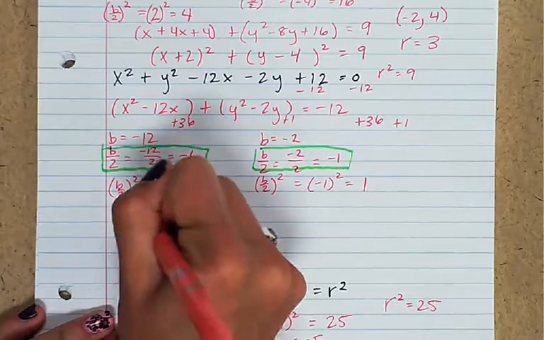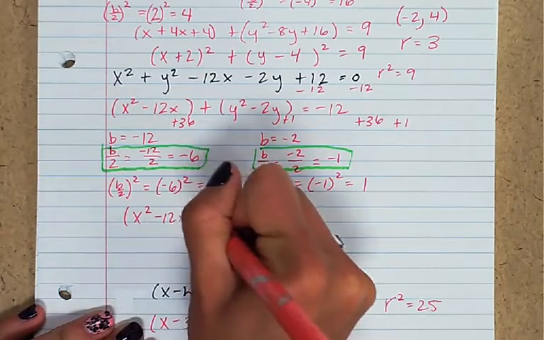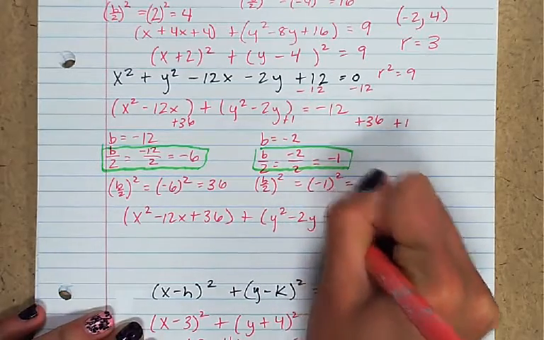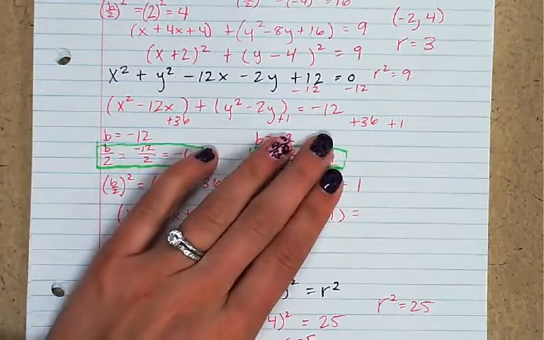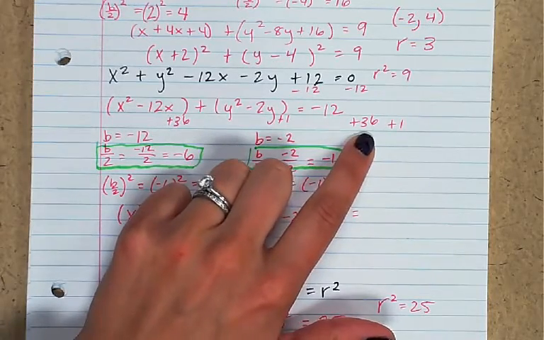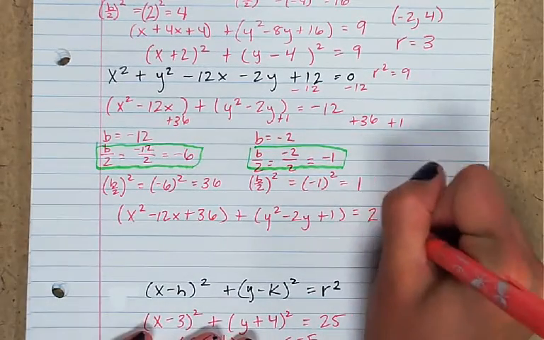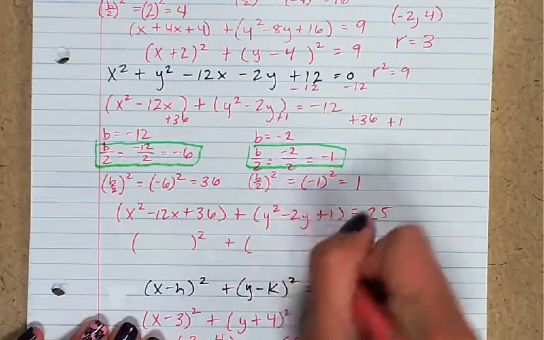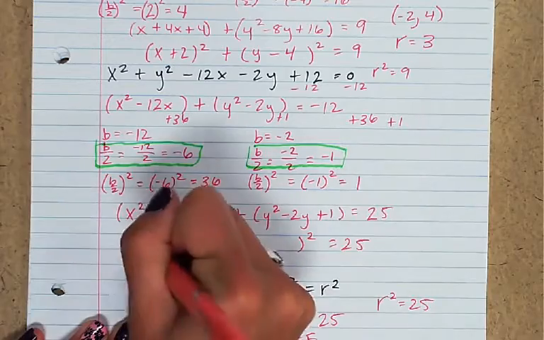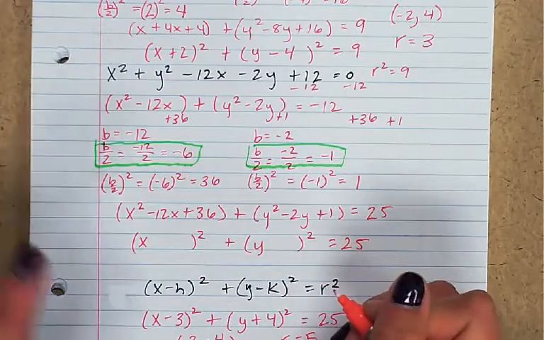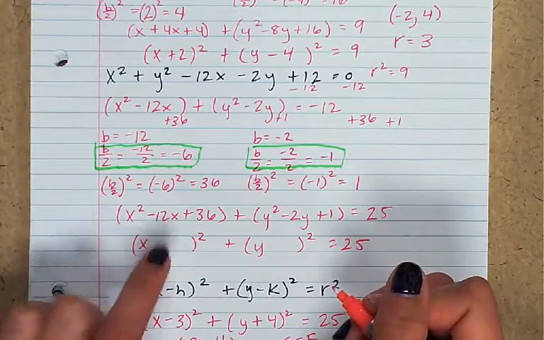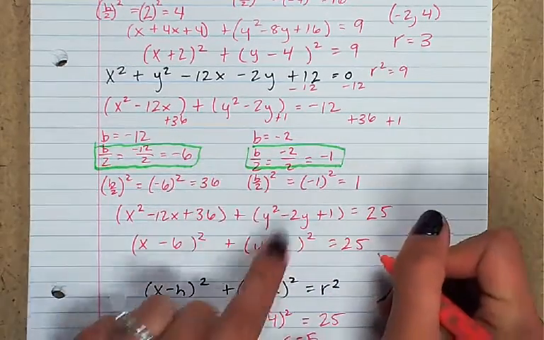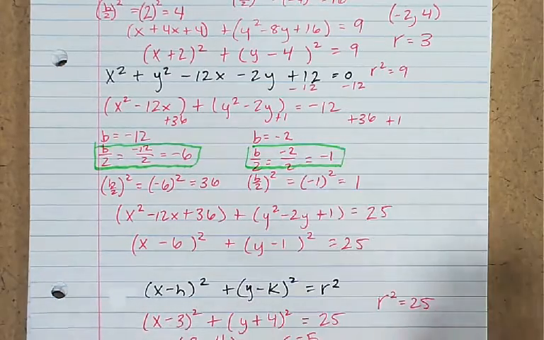So now we have x squared minus 12x plus 36 plus y squared minus 2y plus 1 equals, and then over here on the right, we're going to have to do negative 12 plus 36, which is 24, plus 1 is 25. So the reason we did that is because we want something squared plus something squared equals 25. So this goes to the x's, and this one goes to the y's. So when you factor this, what it's going to factor into is whatever you got in this b divided by 2. So I got negative 6, so this is going to be x minus 6. This one, I got negative 1, so this is going to be y minus 1.